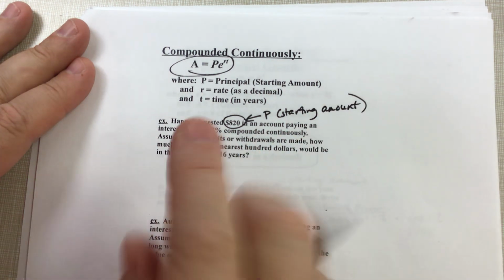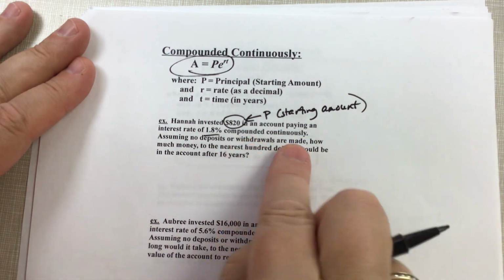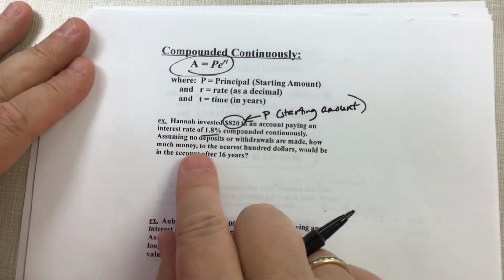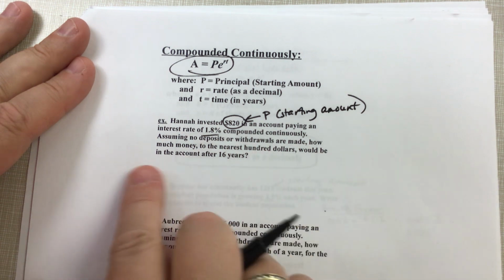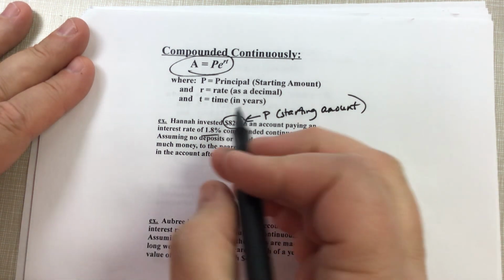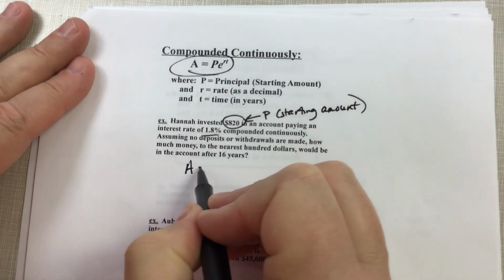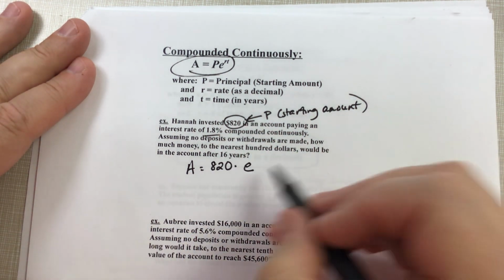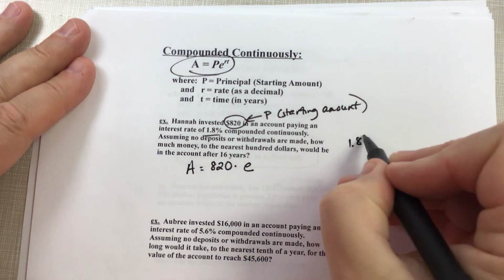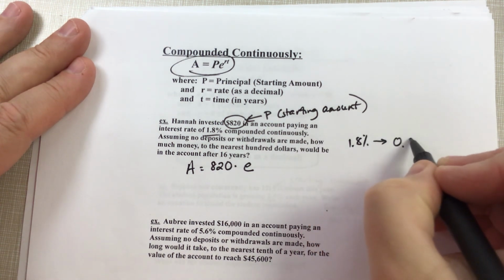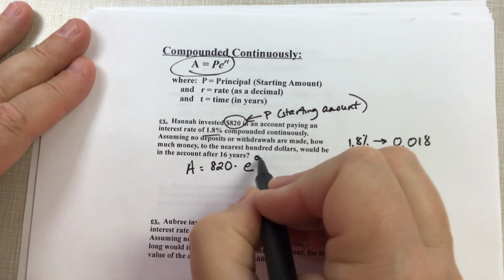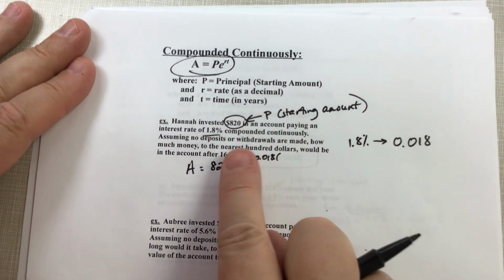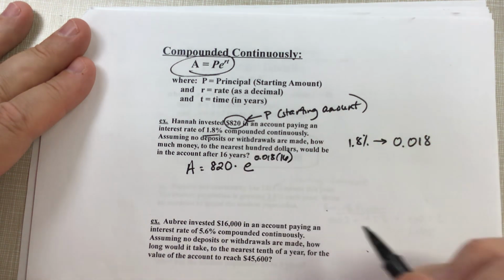In an account paying an interest rate of 1.8% compounded continuously, assuming no deposits or withdrawals are made, how much money to the nearest $100 would be in the account after 16 years? So if I think about my formula here, A equals my starting amount, 820, times e. Now my rate as a decimal, 1.8% as a decimal would be 0.018, so 0.018 times t, where t is the time in years, and we're looking at it for 16 years.